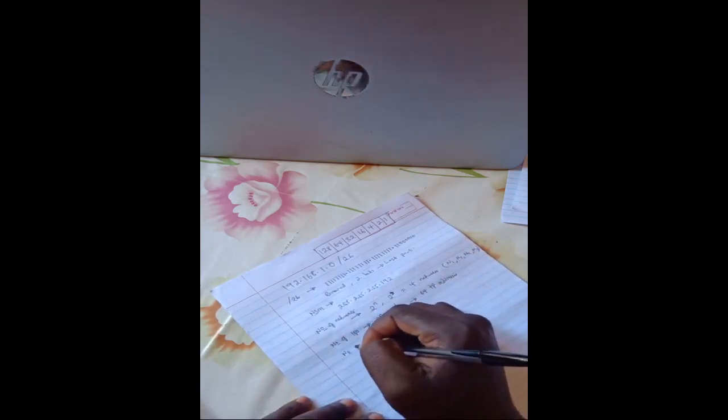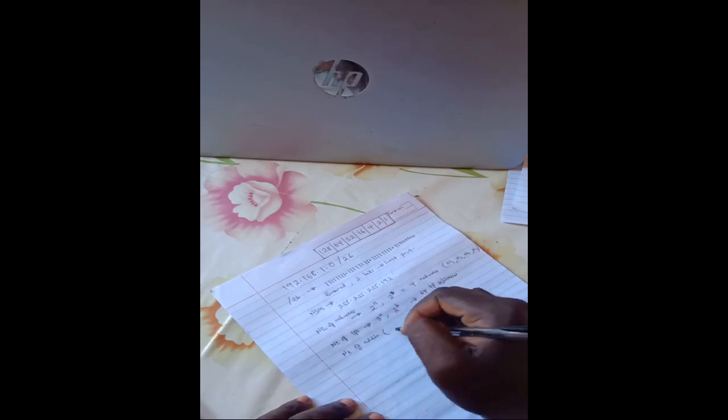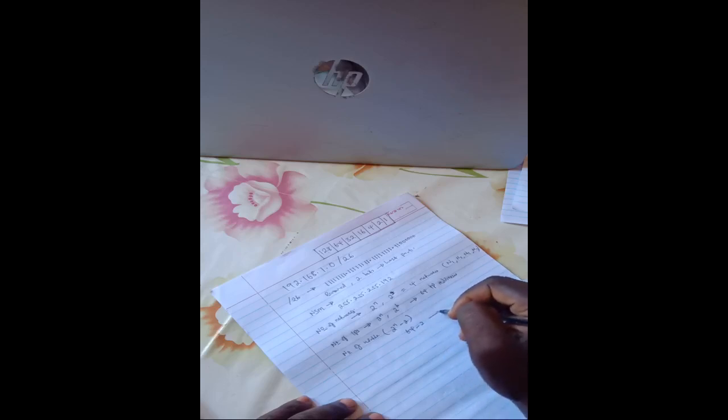So to find the number of usable IP addresses would be 2 to the power n minus 2, where we shall have 64 minus 2, which should give us 62 IP addresses in each network. These 62 are the usable IP addresses.